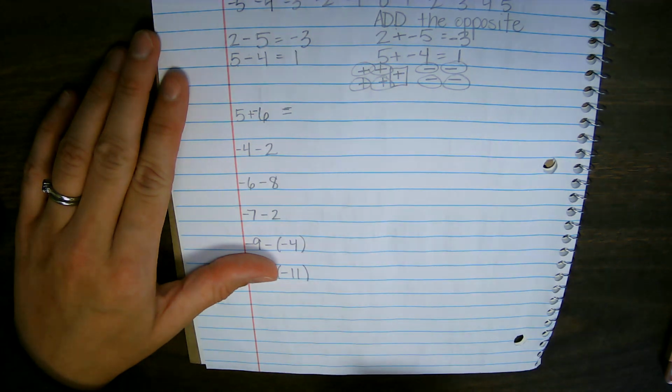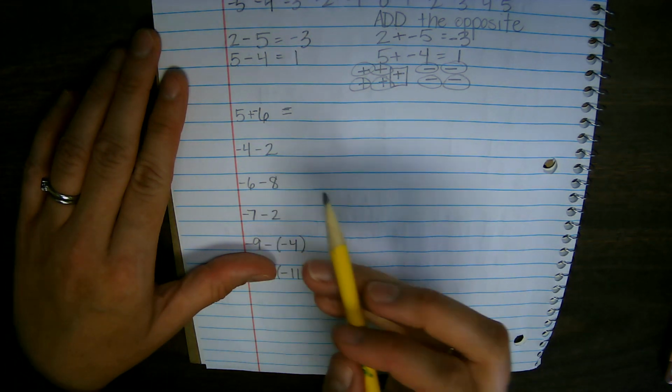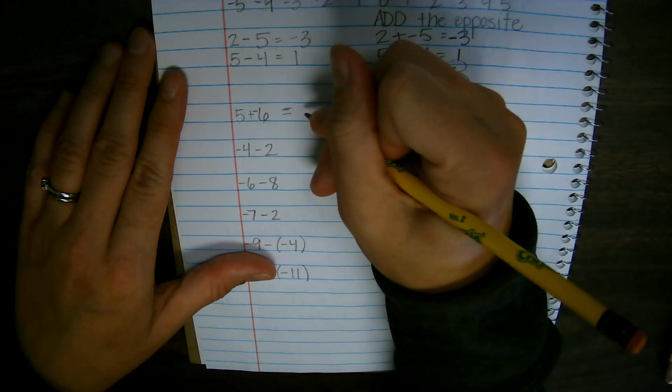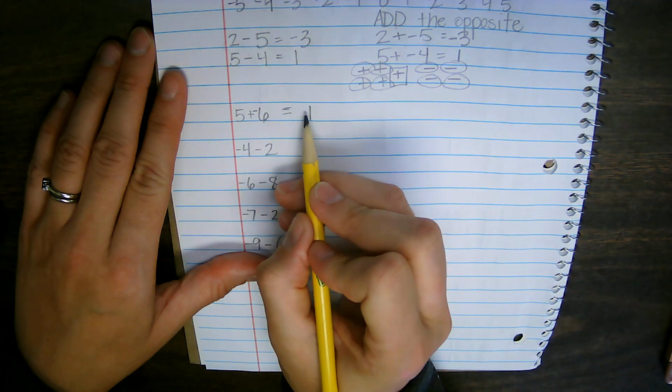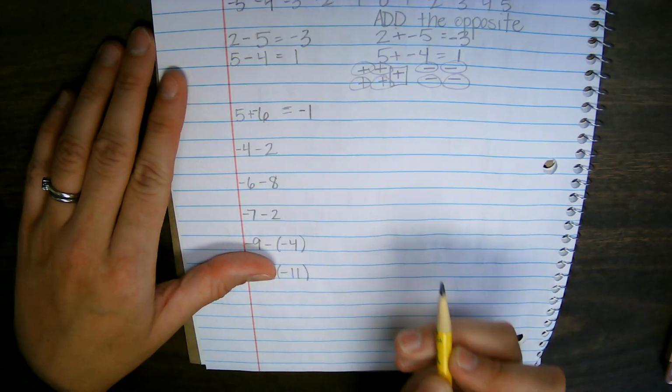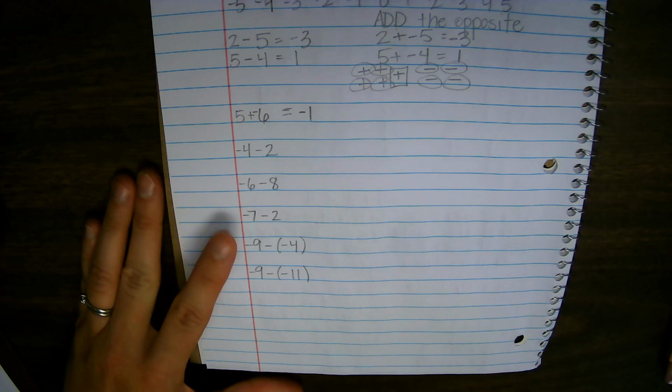we find the difference. So 6 minus 5 is 1. Our bigger number is negative, so we keep that sign. We're going to have a negative answer.